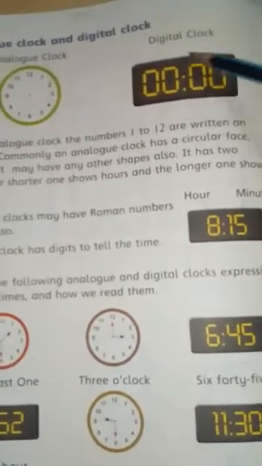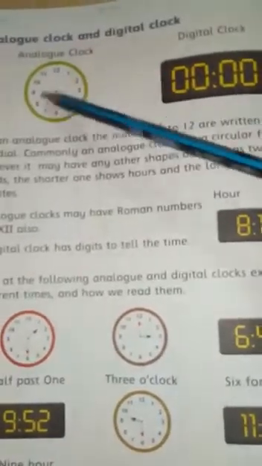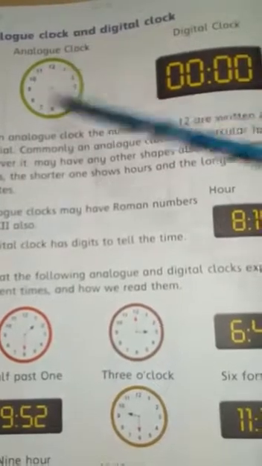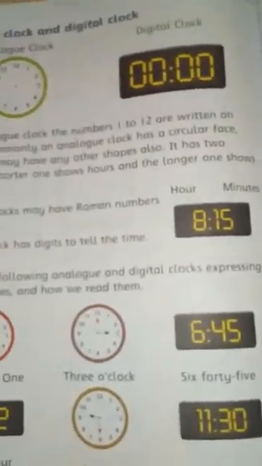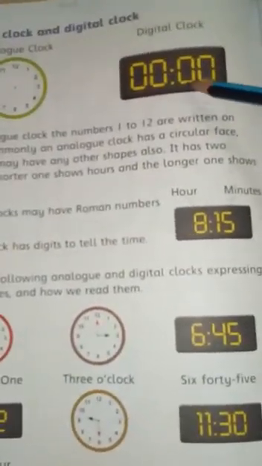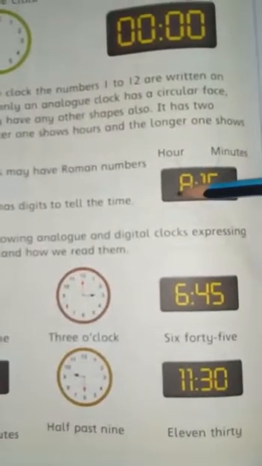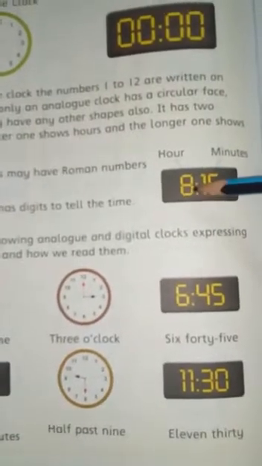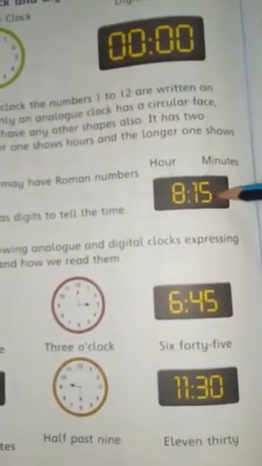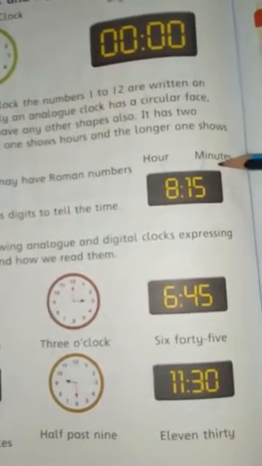We do not have numbers in order, hands, or anything like that. Simply keep in mind that the right digits show the minutes and the left digits show the hours. Like this, 8 is on the left side, so it shows the hours, and 15 is on the right side, so it shows the minutes.